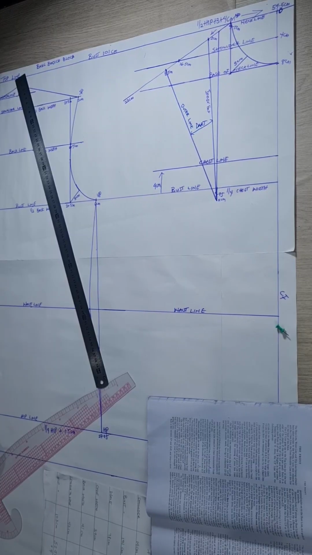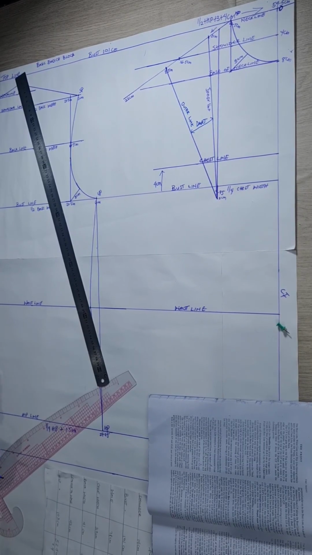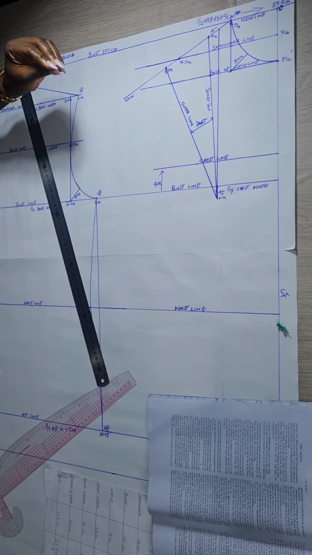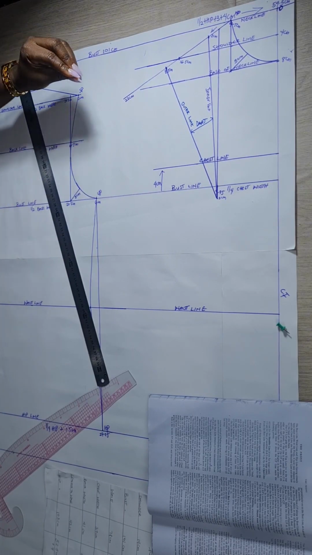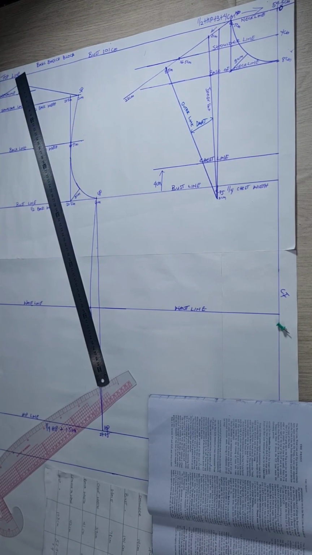Now complete the shoulder seam by measuring from the NP the shoulder length of 12.5. I will replace that 12.5 with 14, which is my own measurement. My measurement is 14, plus the dart depth of 8.5. Mark the front SP. What that is simply saying is your shoulder measurement plus your dart measurement will give you your front SP.